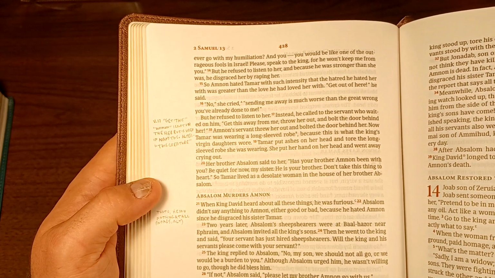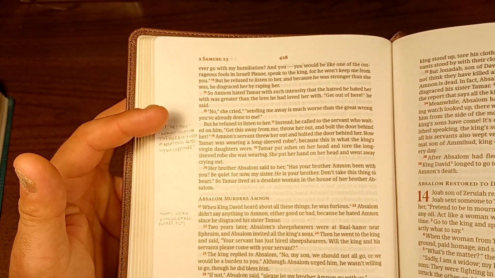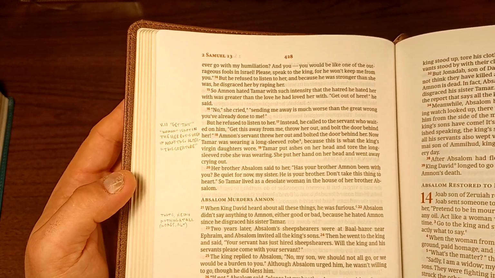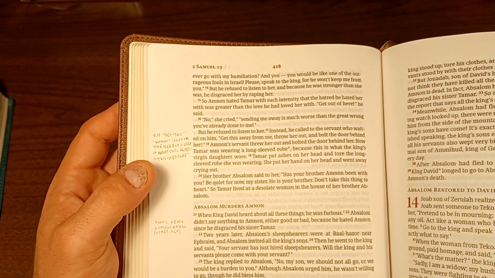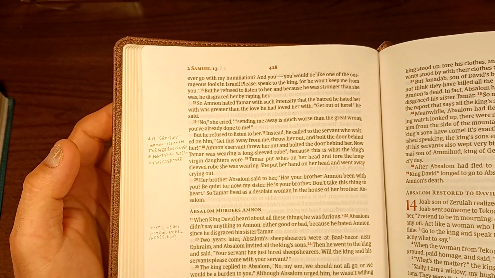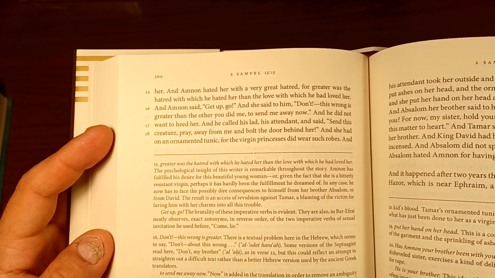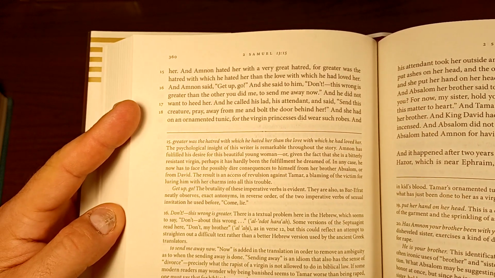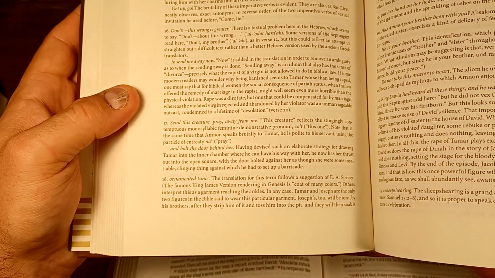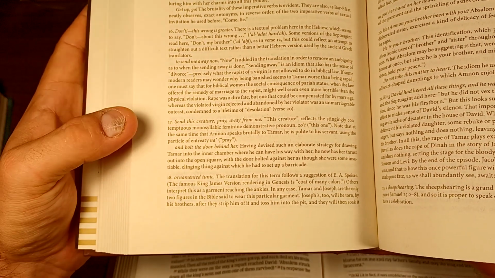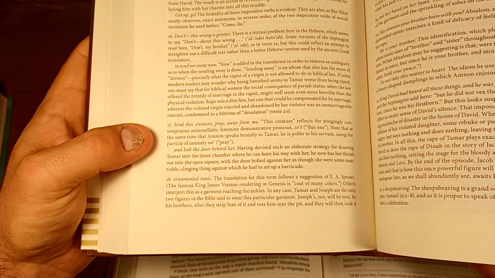It's very much like he's treating her like an object or a thing, which is clear from his actions prior and now clear in how he speaks of her. And this is the only translation I've seen besides Robert Alter's that represents this. They have not included the word woman to try and make it into a more palatable English. In Alter's translation, he says, "Send this creature pray away from me and bolt the door behind her." And Alter notes that what he's saying here is stingingly contemptuous, and he notes that at the same time he is speaking brutally to Tamar, he is polite to his servant, using the particle of entreaty, pray.